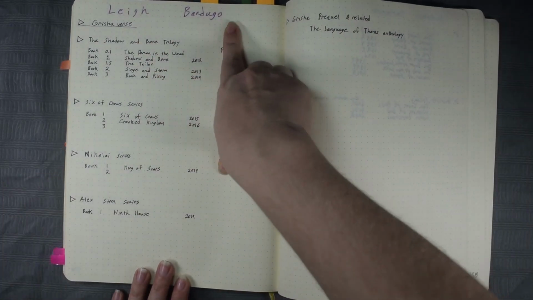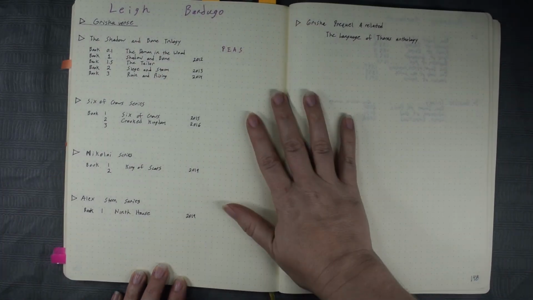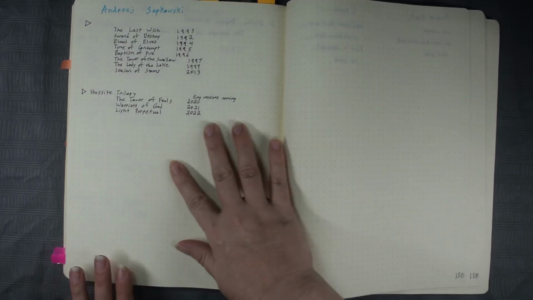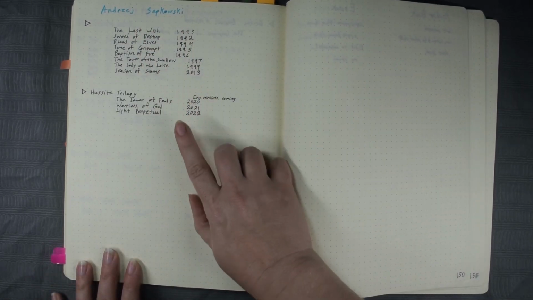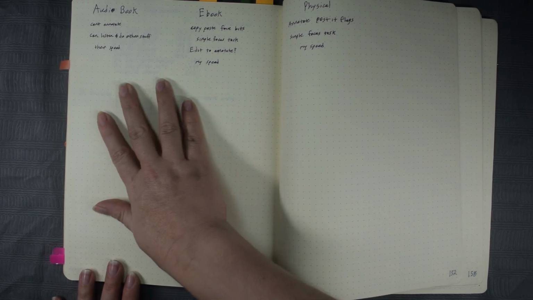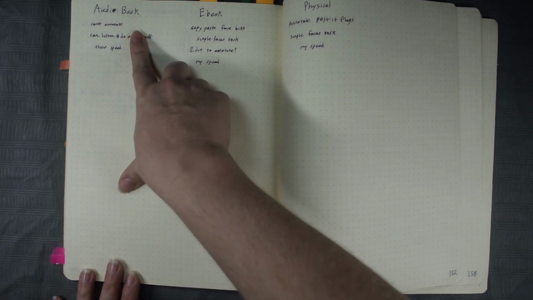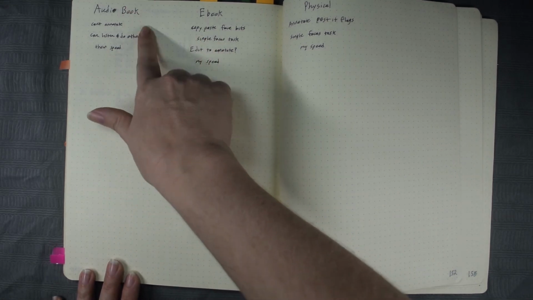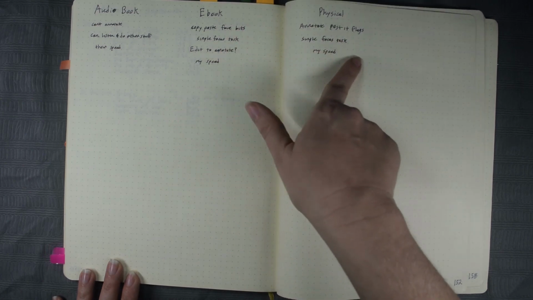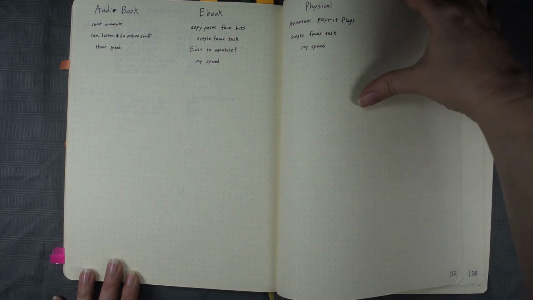And I added an author spread for Leigh Bardugo. Then I tried to make a spread that was kind of comparing audiobook versus ebook versus physical, and how I can and can't interact with each of those.